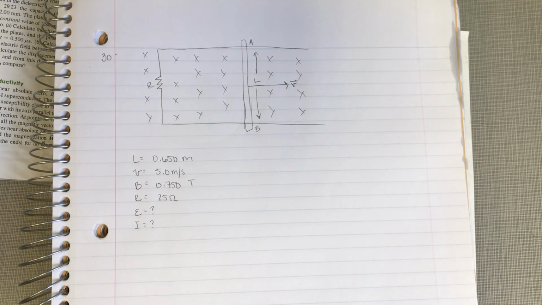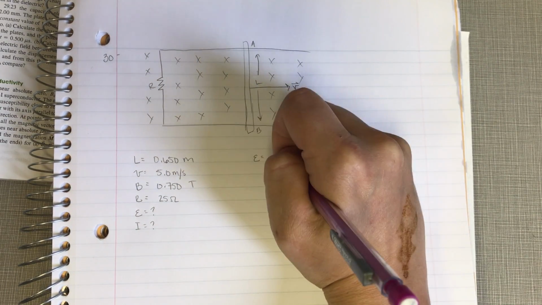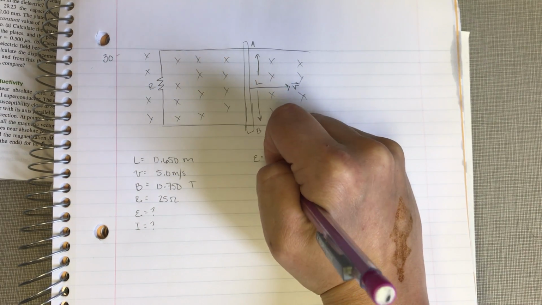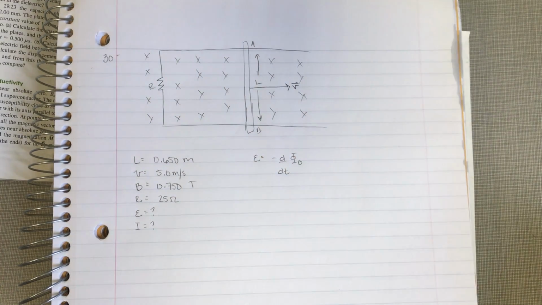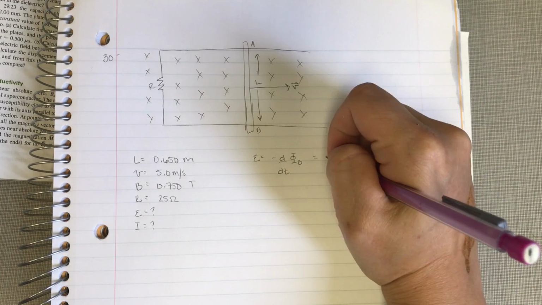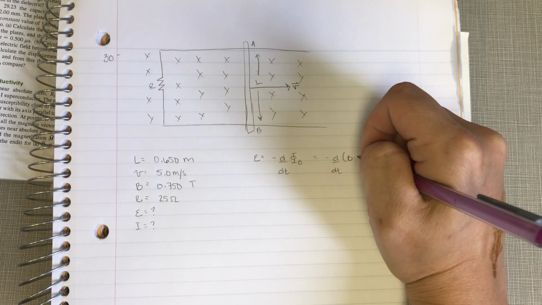Alrighty. So, our EMF is minus d by dt of our magnetic flux. So our magnetic flux is B field times area.